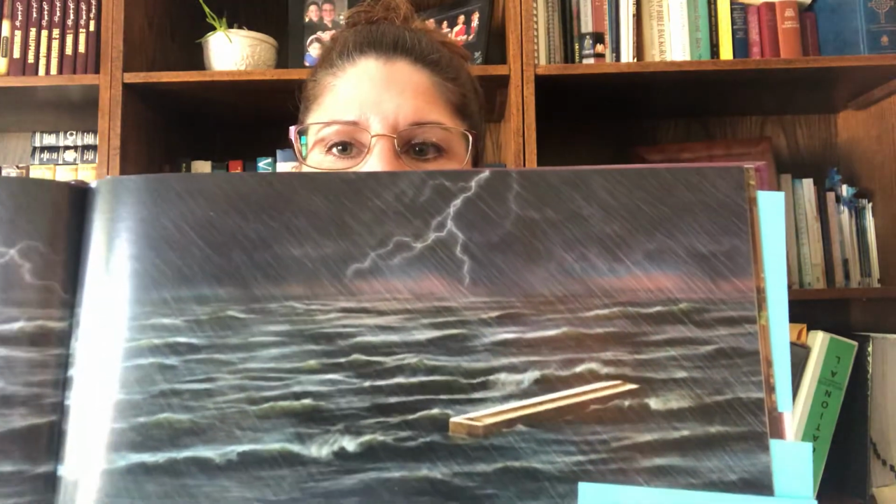Just the design, giving you an idea of why it was able to float and stay upright in the storm. Although in that video on AIG, it's really cool because they talk about other design elements there might have been to help it be a little more comfortable for Noah, his family, and the animals, as far as how it would navigate in the waters.